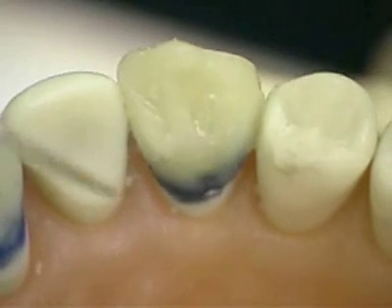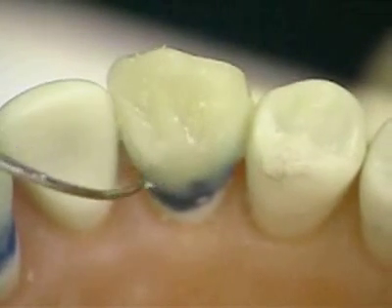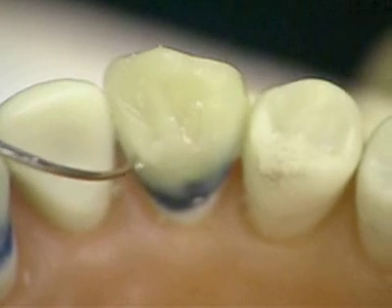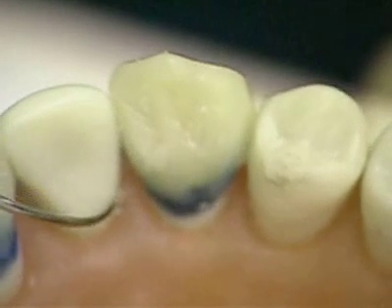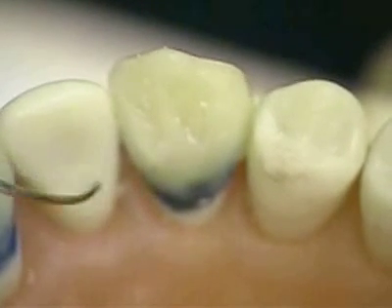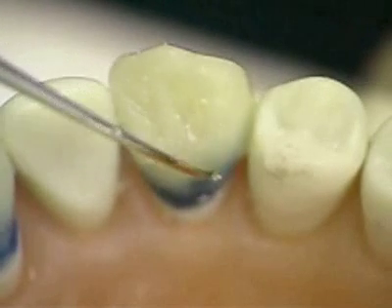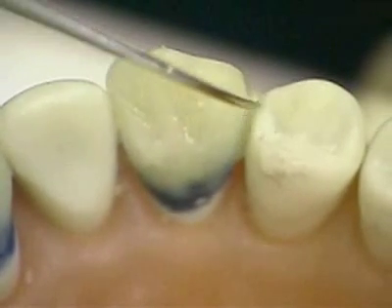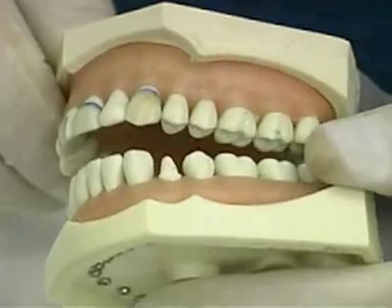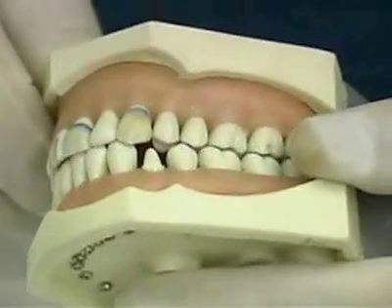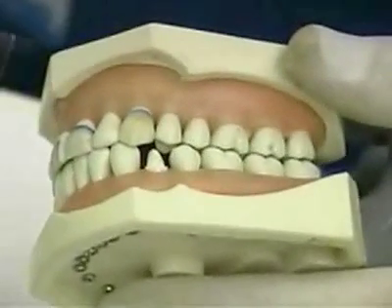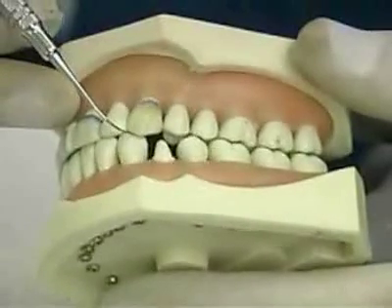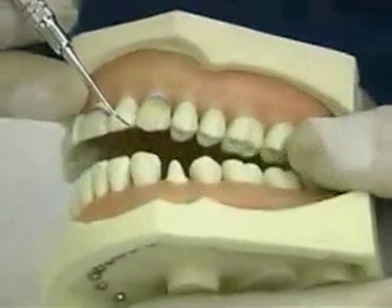On the lingual aspect, there should be a strong cingulum with the lingual mesial marginal ridge in line with the distal marginal ridge of tooth number 10, and the distal marginal ridge in line with the mesial marginal ridge of tooth number 12. Confirm that there is good vertical contact. The lower tooth number 22 should occlude into the mesial lingual half or incisal third of tooth number 11 as shown.